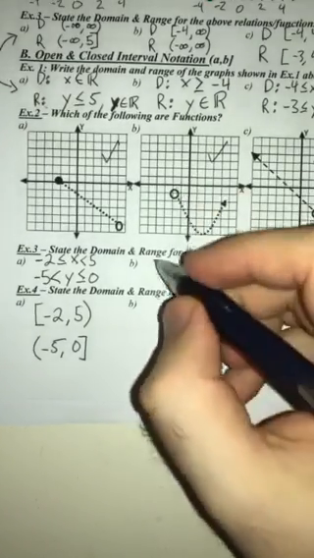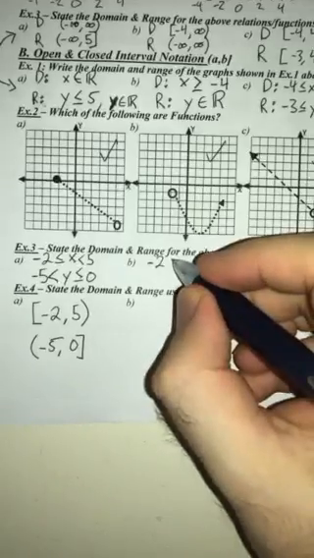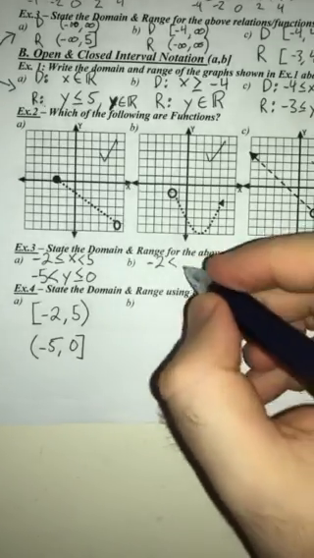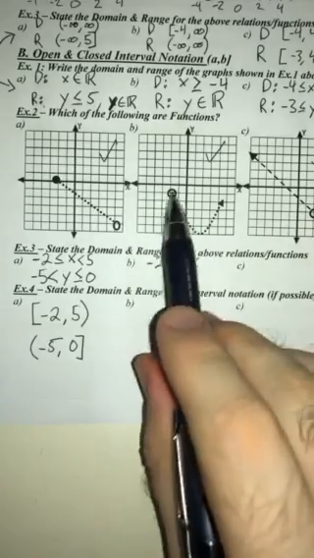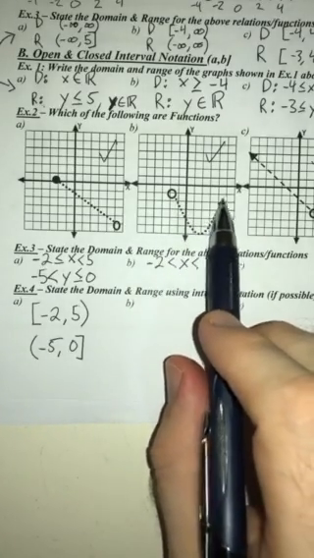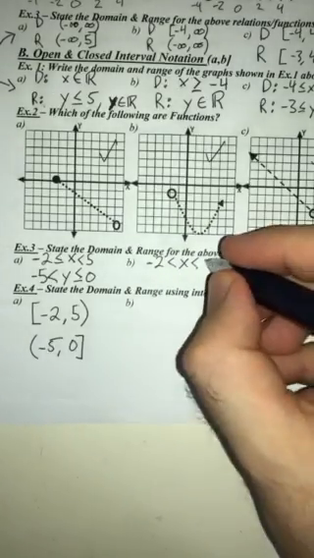Let's try this one. This one is a little bit tricky for the y's. For the x's, it's pretty straightforward. So I go from -2, it's an open bracket, so not equal to, and then where does it go to? Well, this has an arrow that points up and to the right forever, so this goes to infinity.